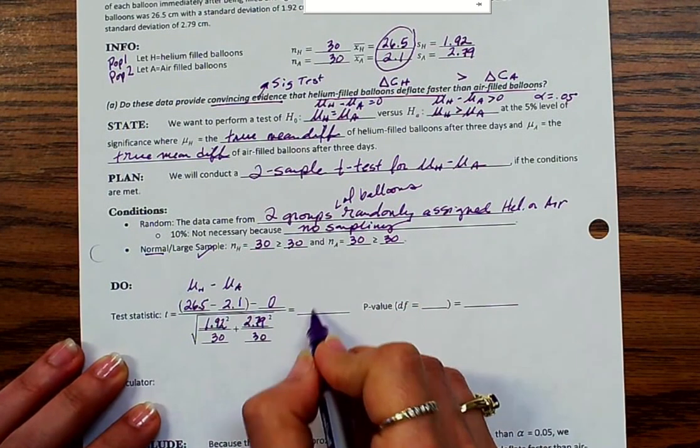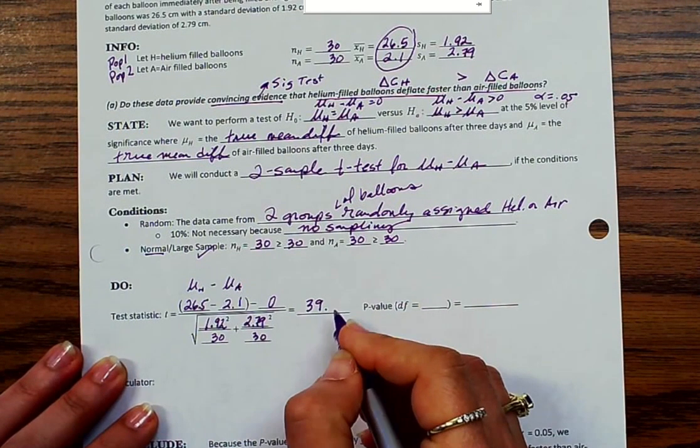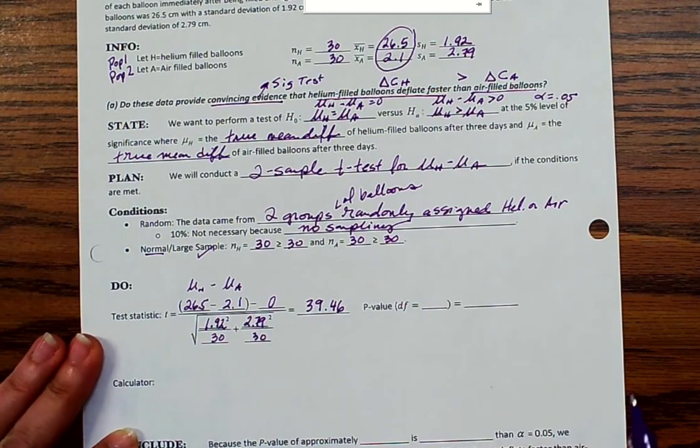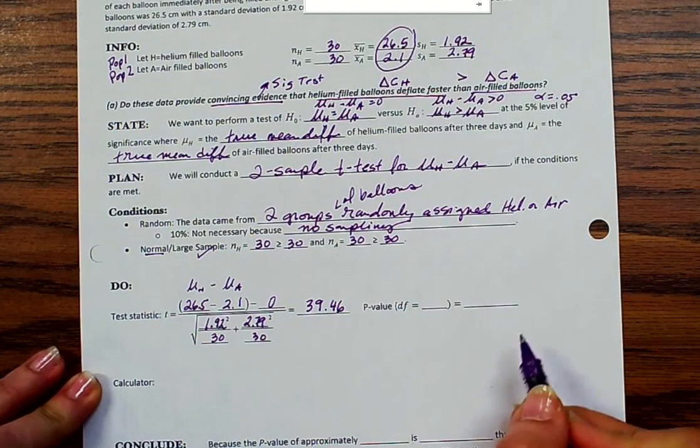We calculate that, and we get a t-statistic of 39.46, a test statistic with a p-value coming from a t-distribution.